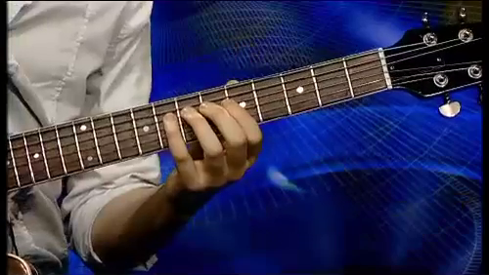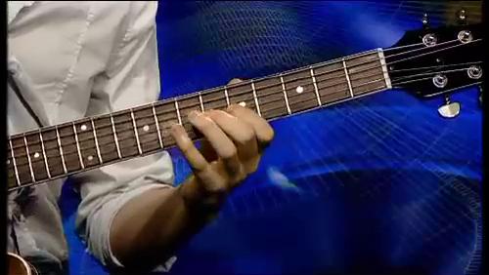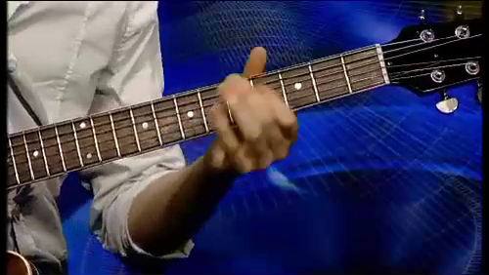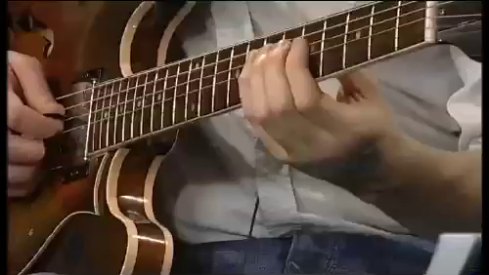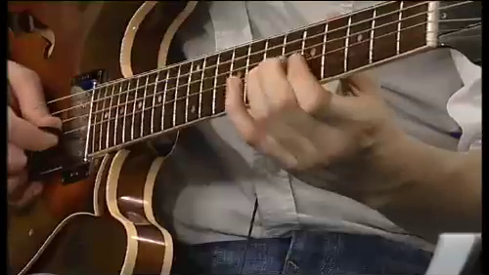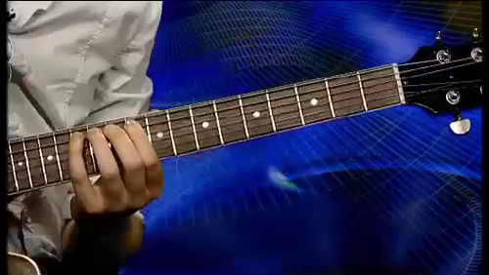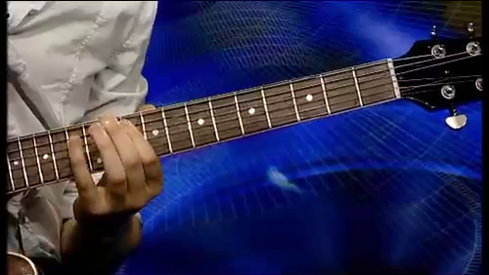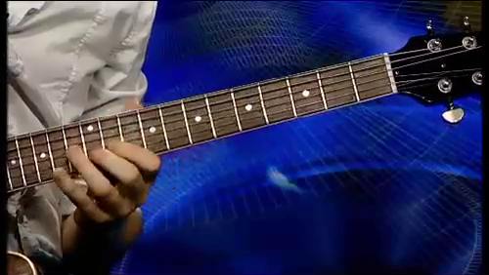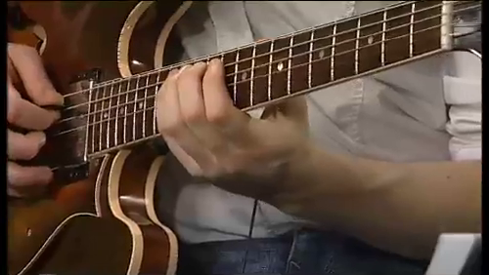Now for lick number 4 in the lower position. 1, 2, 3, 4. And once more. 1, 2, 3, 4. Now for that same lick in the higher position. 1, 2, 3, 4. And once more. 1, 2, 3, 4.